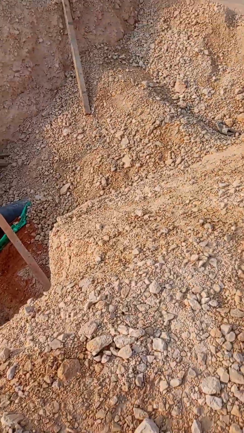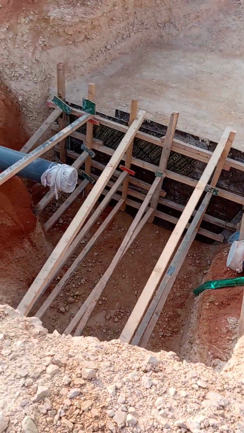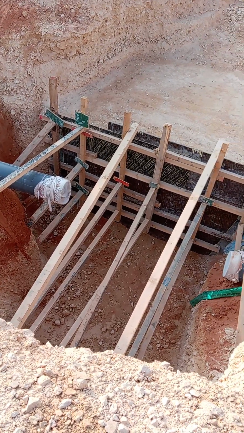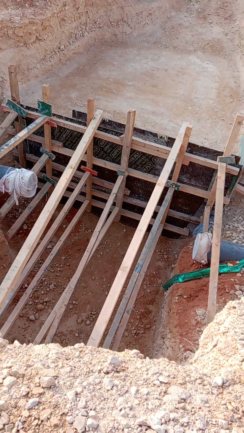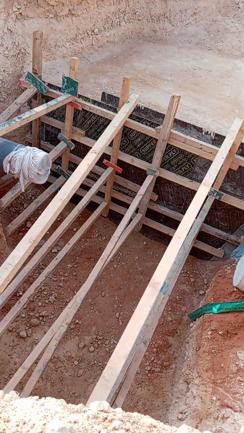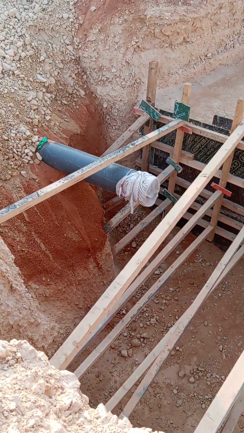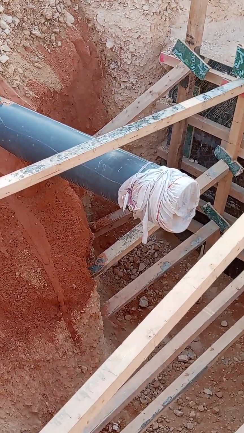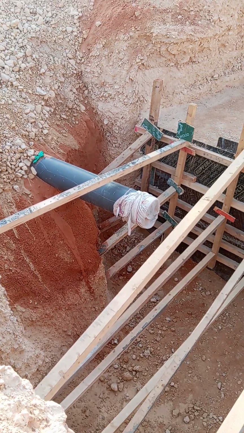This is our site visit. You can check here, there are two pipes. I will show you in this video how to install a catch basin and how to work. You can check, this is our UPVC pipe or storm water pipe.